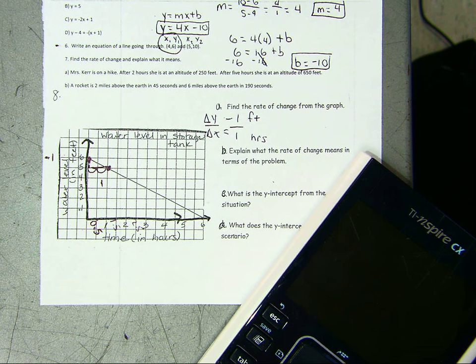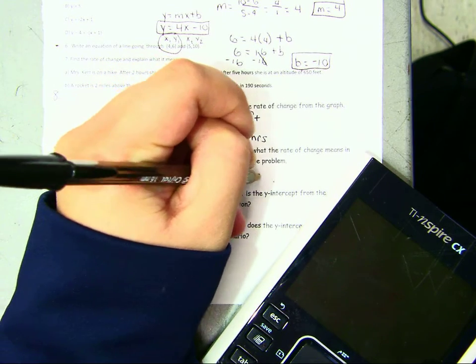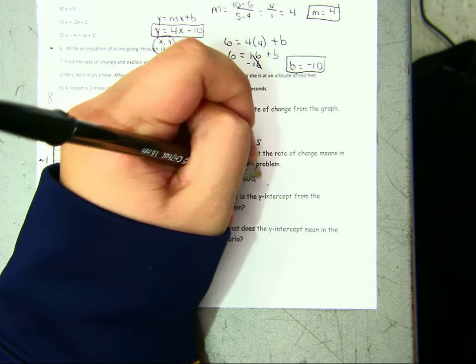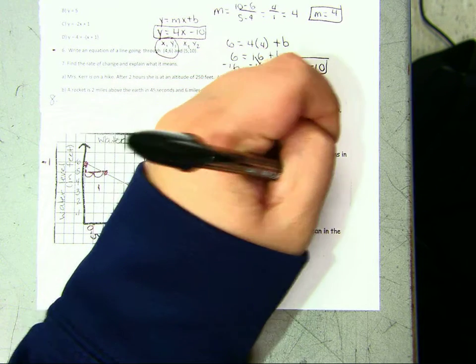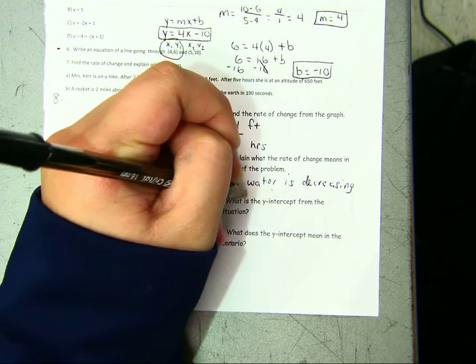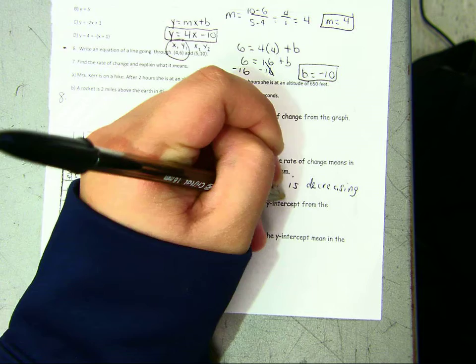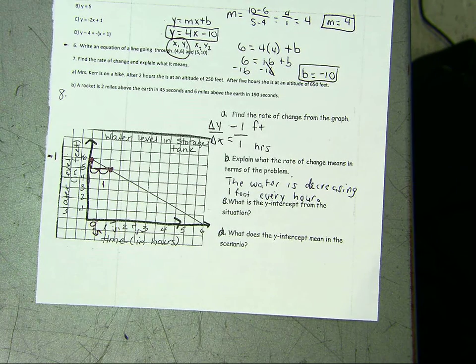So we're talking about the water level in the storage tank. So you can say the water is decreasing one foot every hour. Now notice that I'm not putting the negative inside the sentence. We're using a word instead of negative. We're using the word decreasing. So the water is decreasing 1 foot every hour, or a foot every hour.